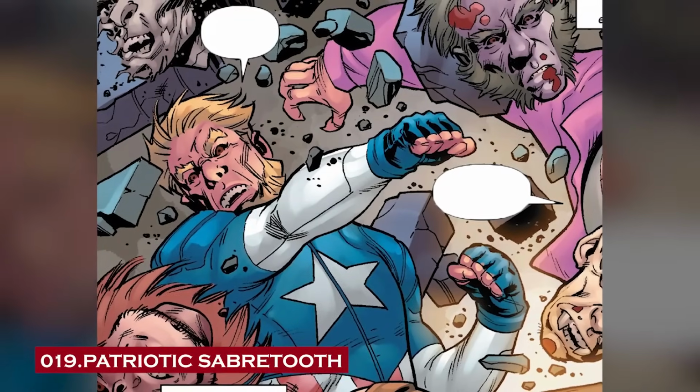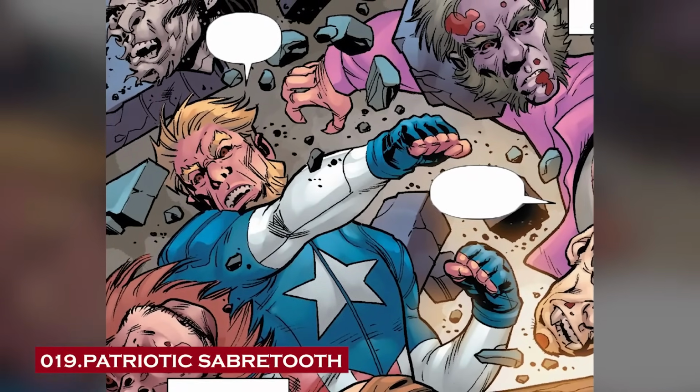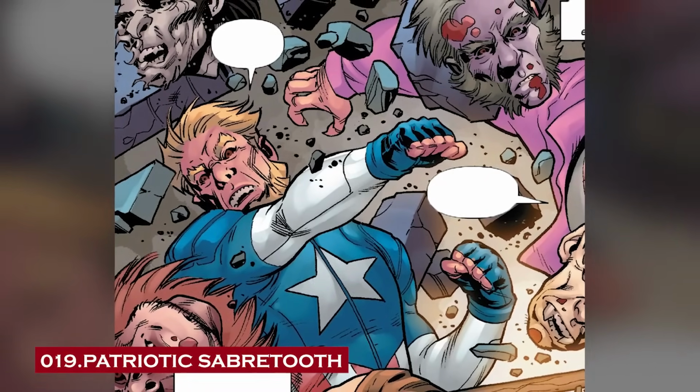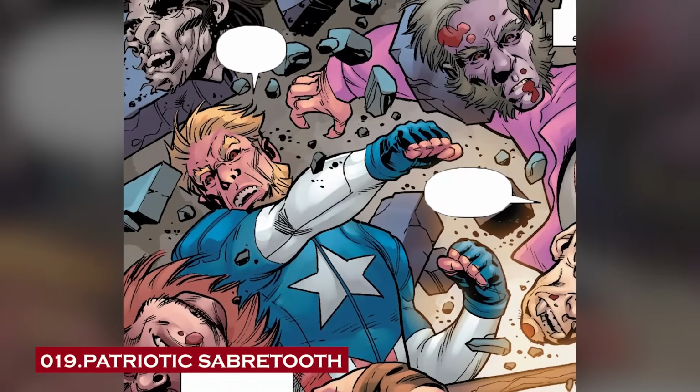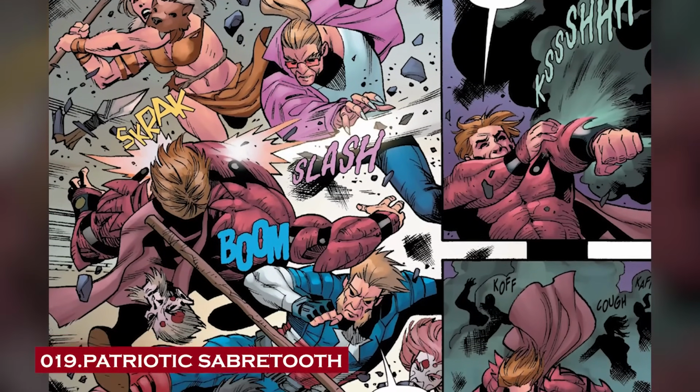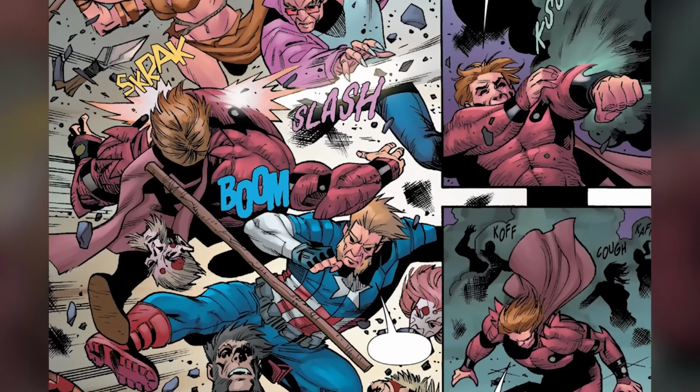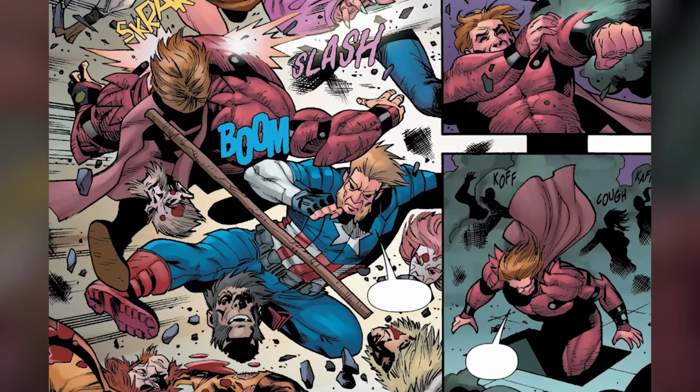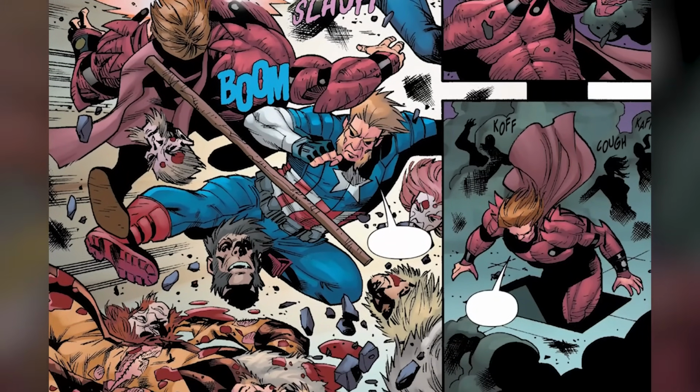19. Patriotic Sabertooth. Hailing from Earth 203, this variant of Sabertooth was a patriotic superhero who fought for the underprivileged and eventually even served the government. He once dealt with the Summers extremists and was later kidnapped by Graydon Creed and taken to Earth 616, along with other variants such as Savage Sabertooth and Bad Boy Sabertooth.